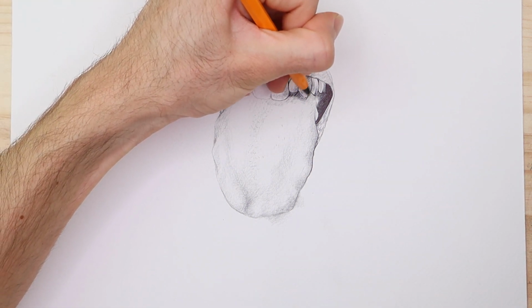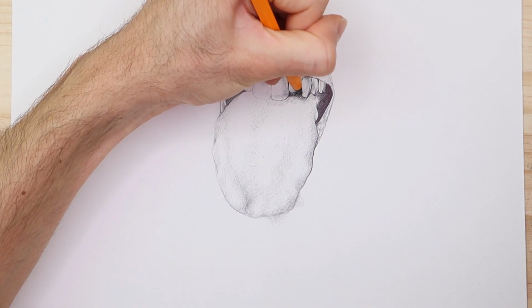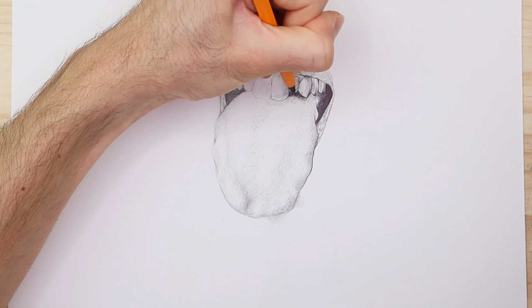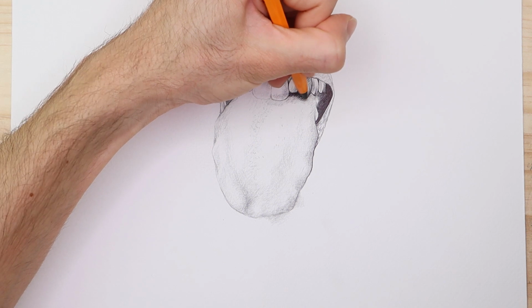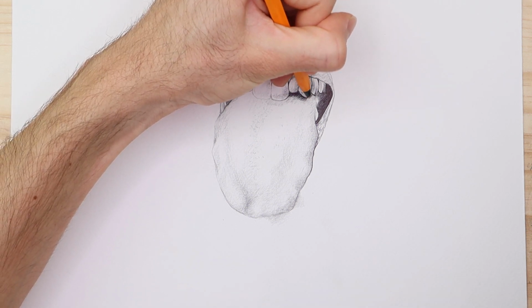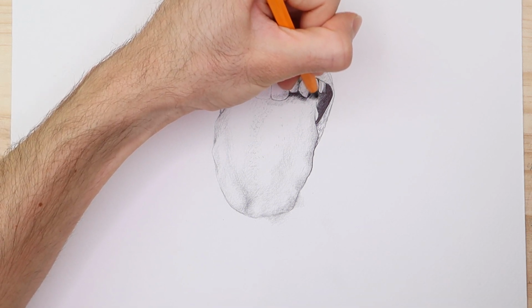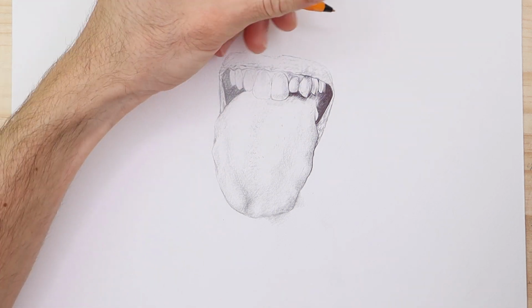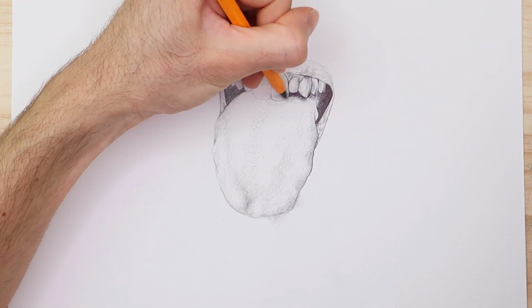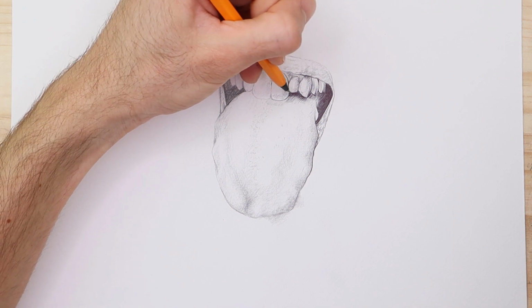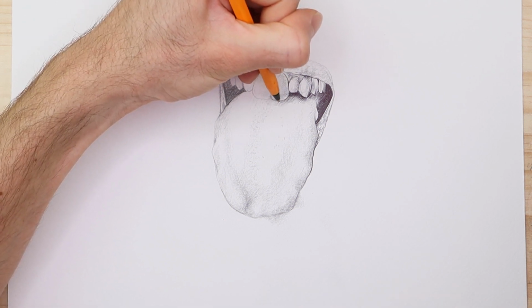The way shadows work is when they are least exposed to light, they're going to be very dark, but as they become more exposed to the light source, they become less dark and less harsh. And this is particularly true for shadows that form outside of the mouth or transition into or from the mouth.